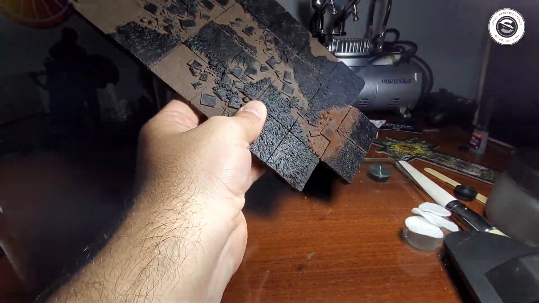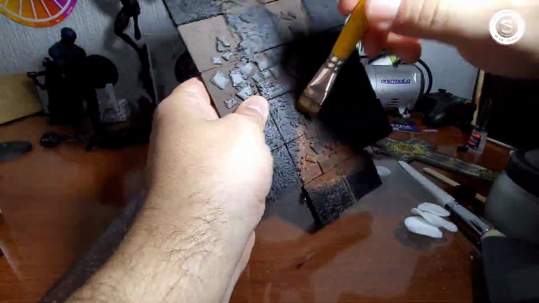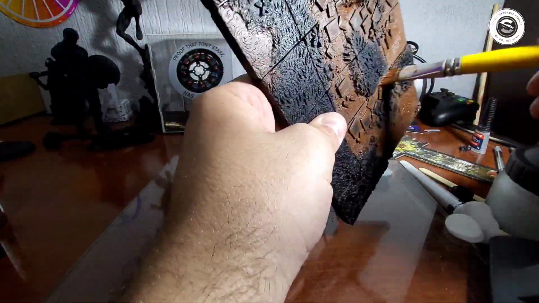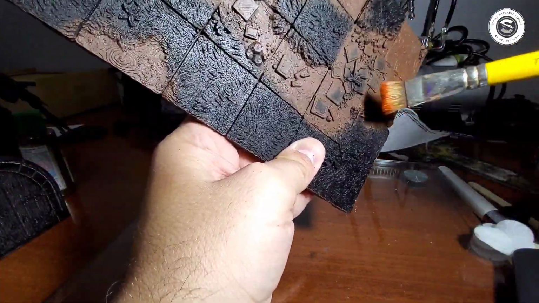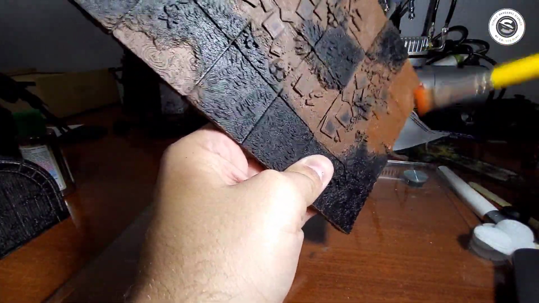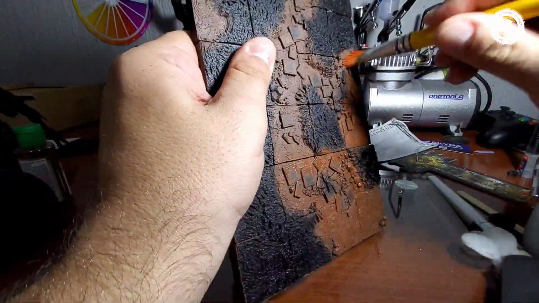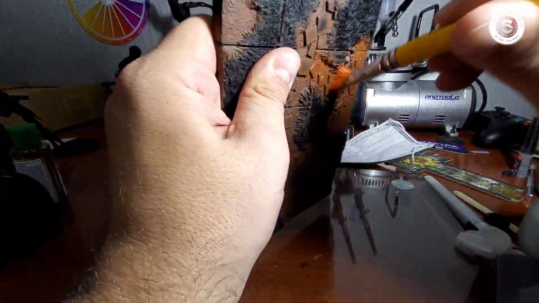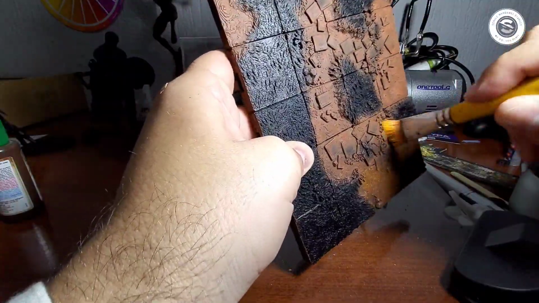Once the base coat is finished, I apply a layer of chocolate brown using the dry brush technique. Now I apply a dry brush with a redder shade of brown. The secret here is to apply a thin layer covering smaller areas of the area to be painted.